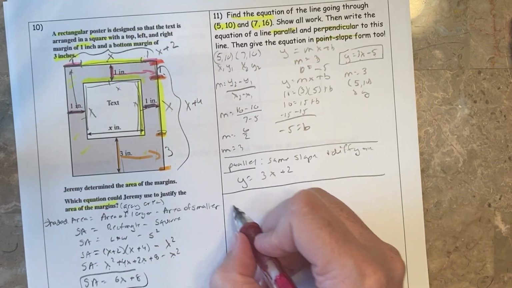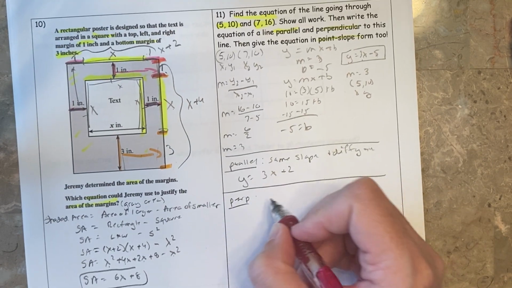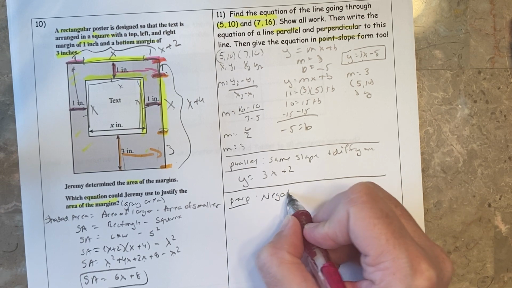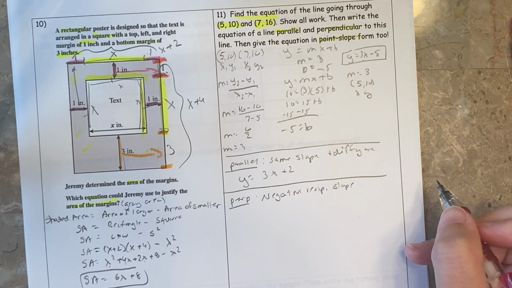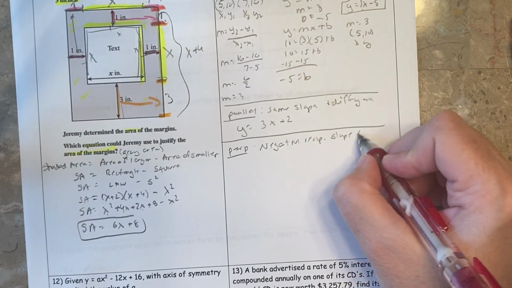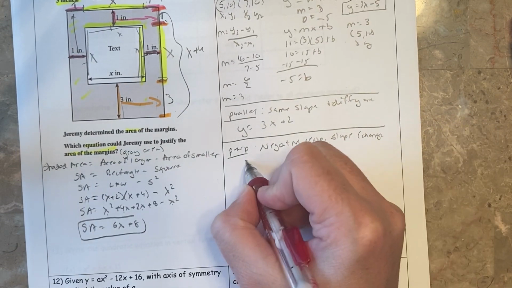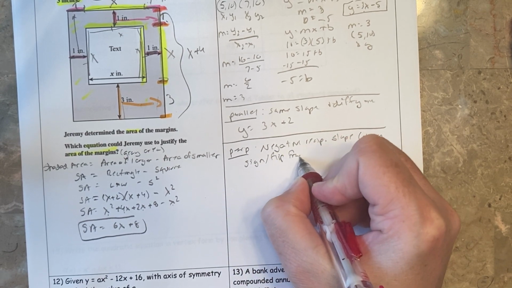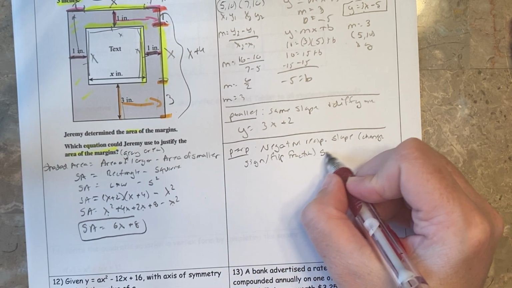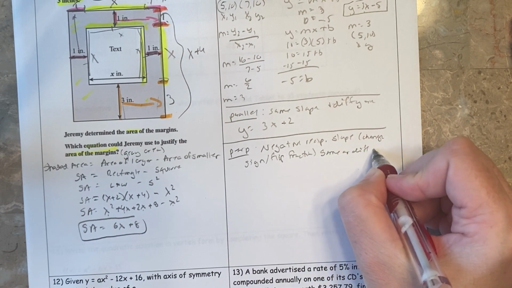Sounds good. Okay, then perpendicular. This is the one that's the negative reciprocal slope. Negative reciprocal slope means change the sign and flip the fraction. Change the sign, flip the fraction, and then it could be the same or a different y-intercept.